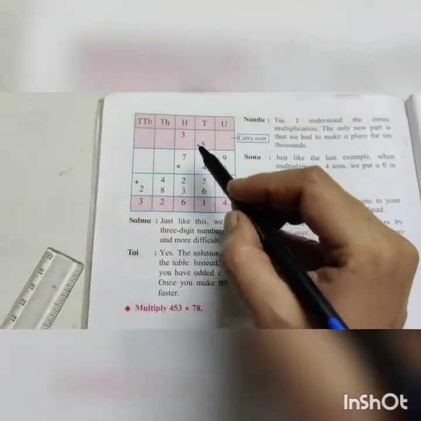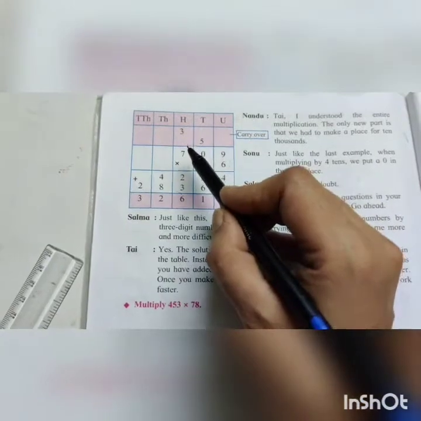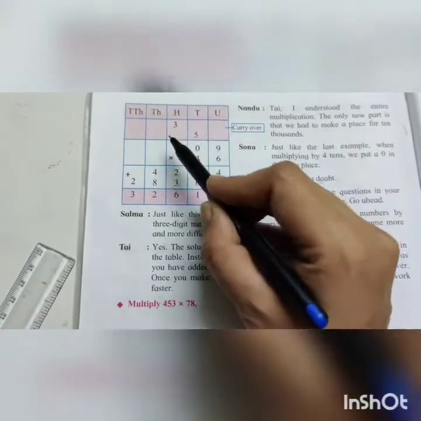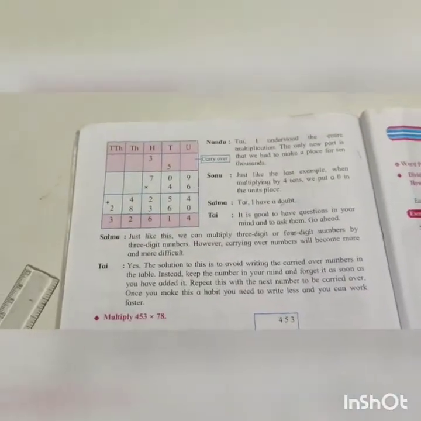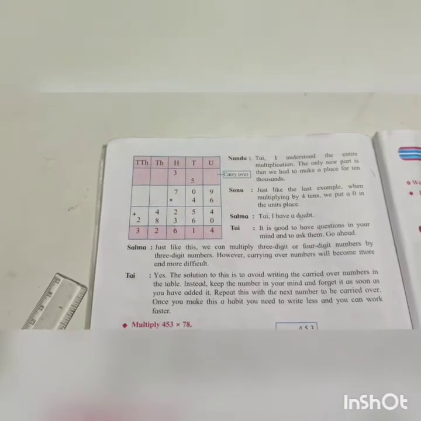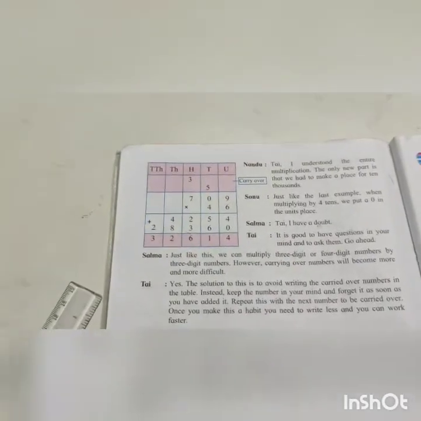But children, all this column is made for the numbers only to be carried over. So carried over numbers you can write. You can write it with a pencil. Later on, once you get used to it, you may just remember them.